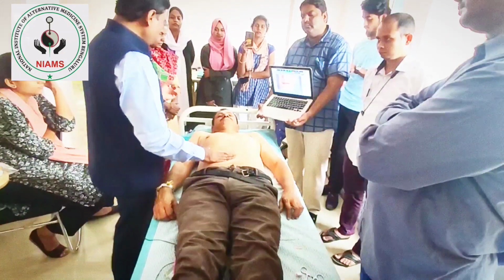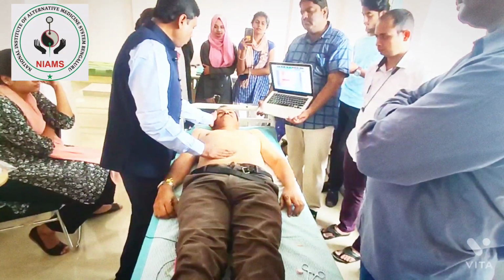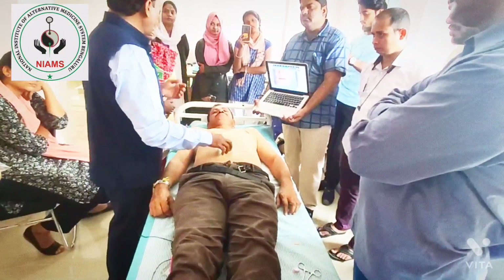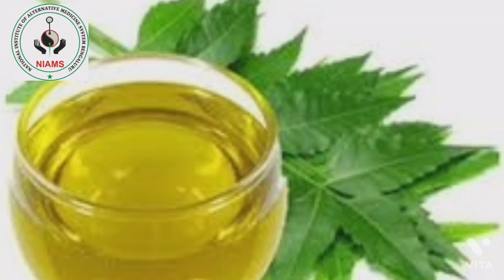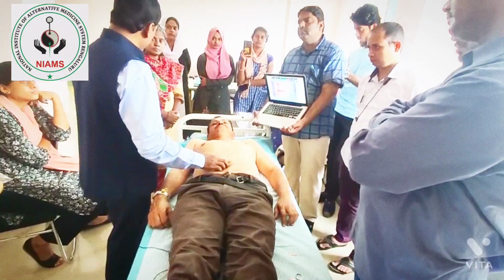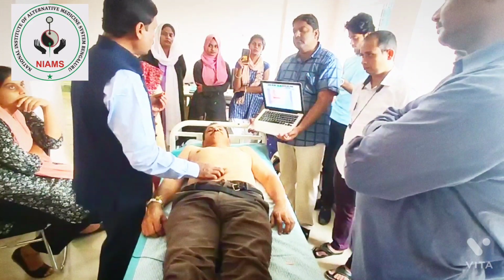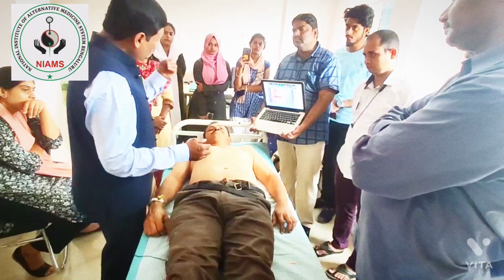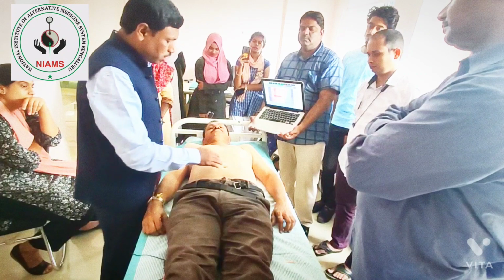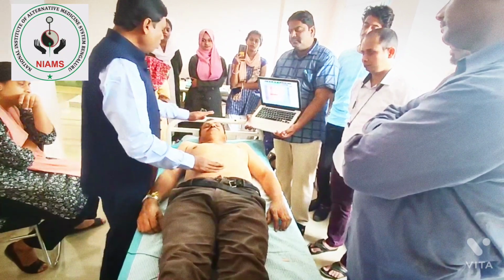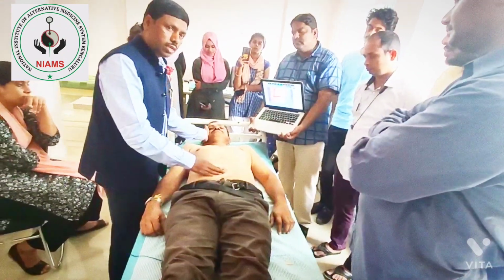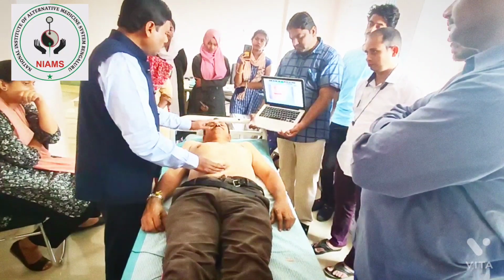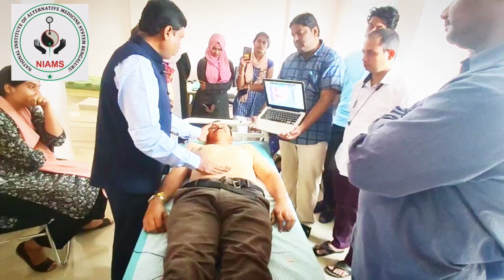At the same time, for the glow of the skin or when pimples are there, we can recommend neem oil. Neem oil is always good. It is proven by scientific applications that neem oil is good for health and good for our skin. Once you apply the oil over here, you can see amazing results for acne vulgaris or any kind of carbuncles on the face.